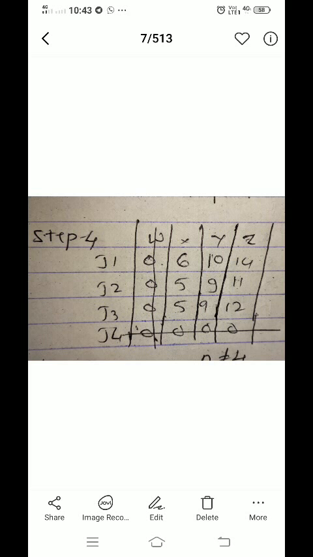Here the j4 point, the fourth row and first column, is our intersection point. There I need to add the value of 5, and from the remaining uncovered elements I need to subtract the value. Here 6 minus 5 is 1, 10 minus 5 is 5, and 14 minus 5 is 9.